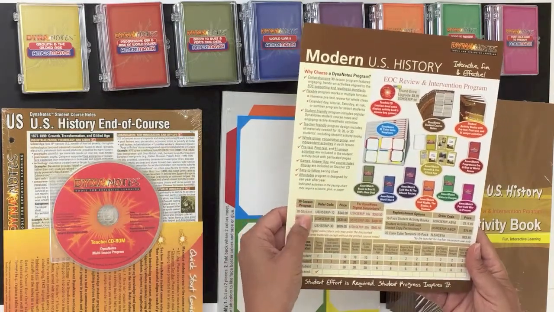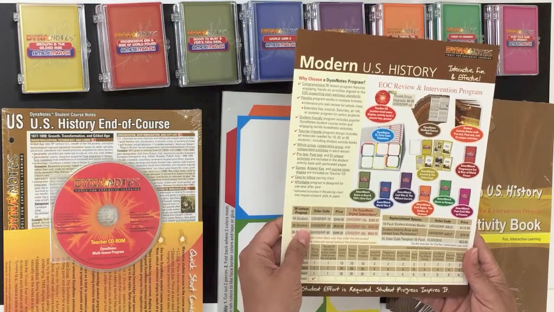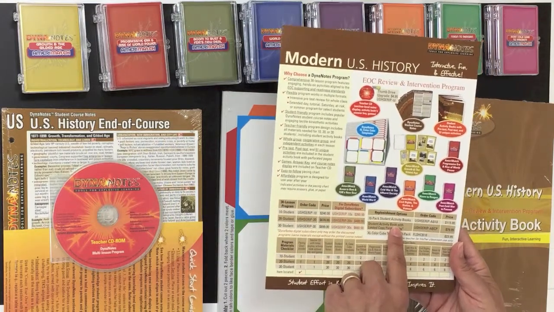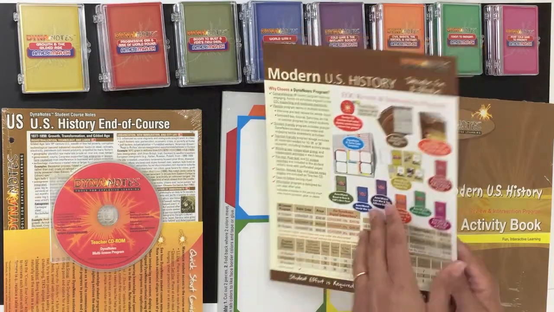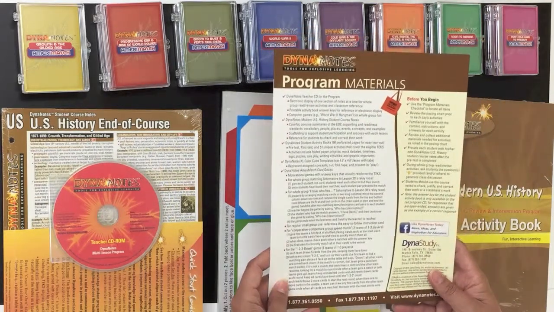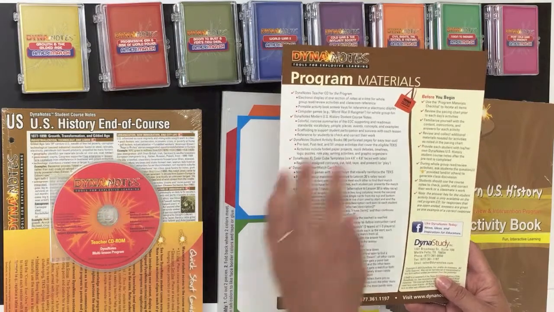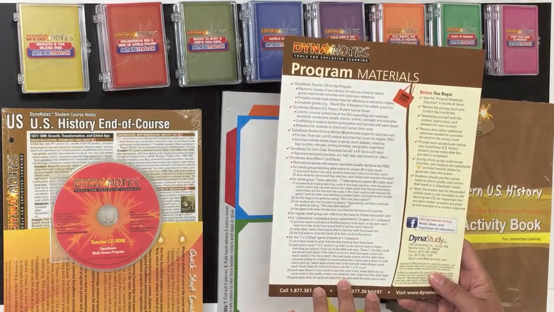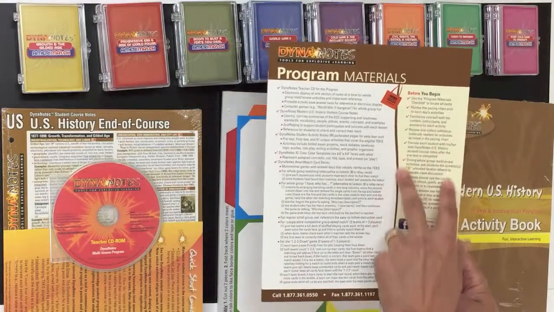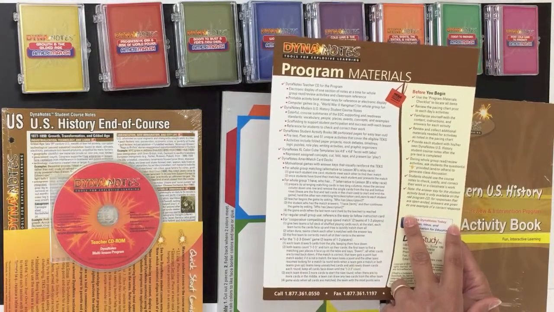Also, you can see the cost of the different programs, as well as, importantly, replenishment options for the consumable materials. On the back of the pacing chart is an overview of what each of those program materials are and reminders before you begin each lesson.